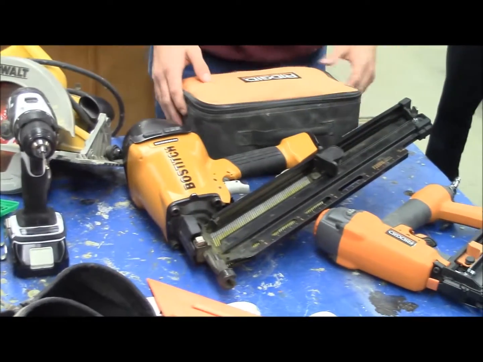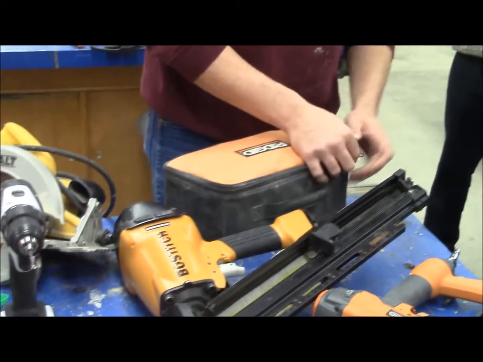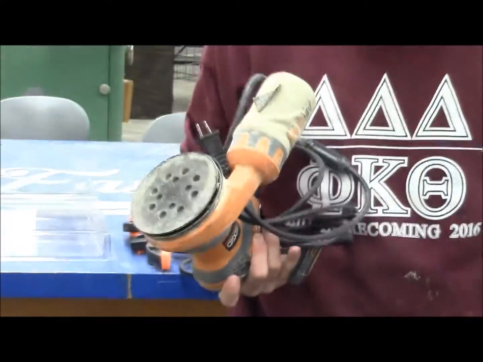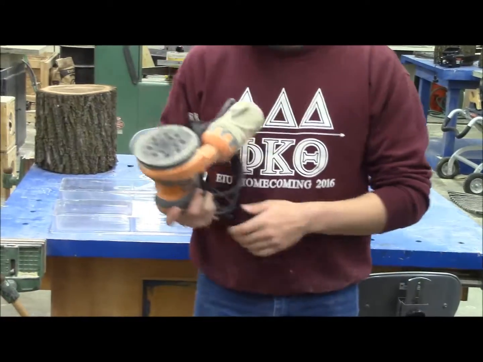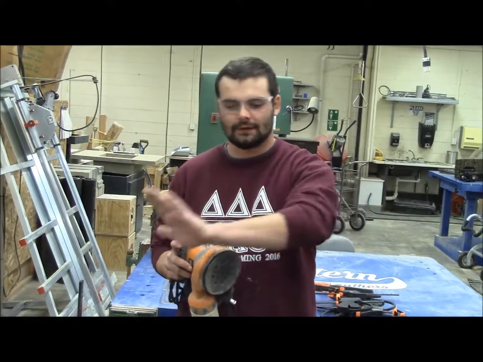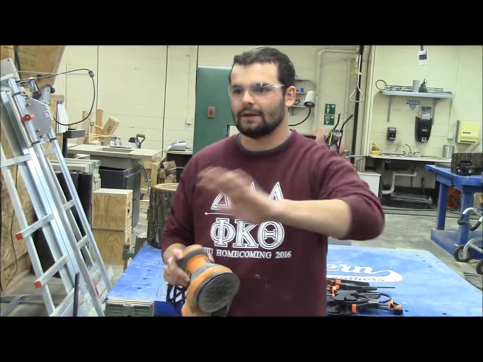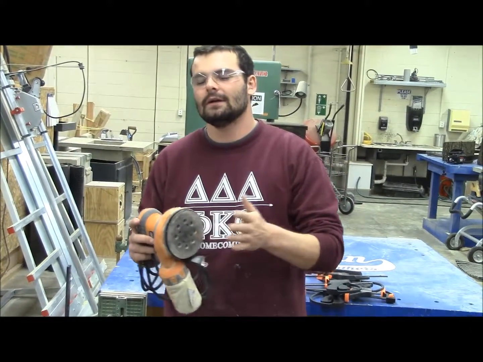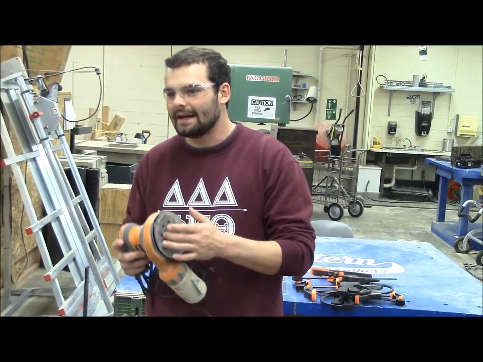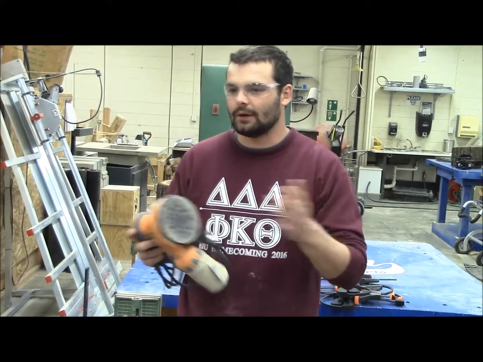Another tool I brought out, I haven't talked a lot about or referenced at all, is called a sander or palm sander. And this is used mainly to get your wood down to a level of softness that you prefer. There's a lot of different types of grit. Grit refers to the toughness of the sandpaper. There's 60, 80, 150, and it keeps going up and up.